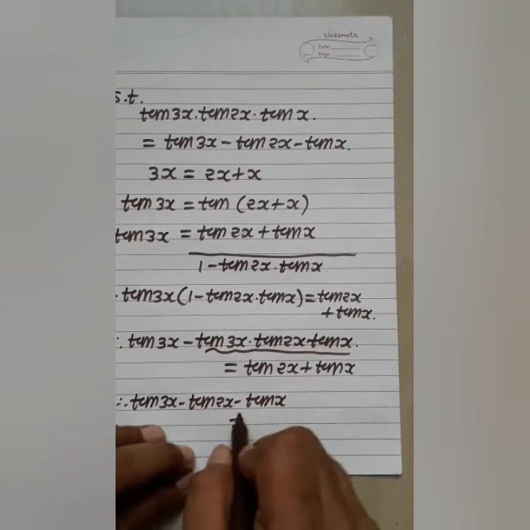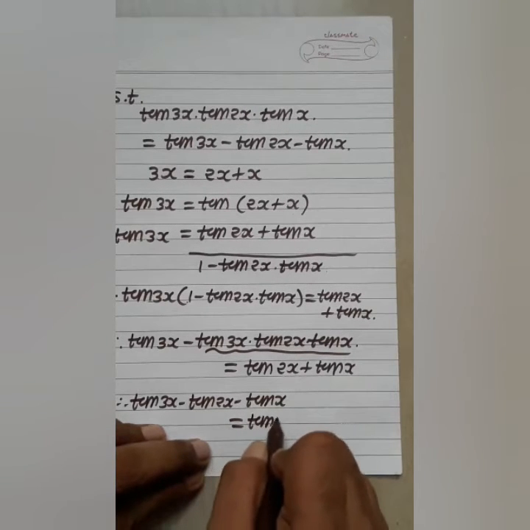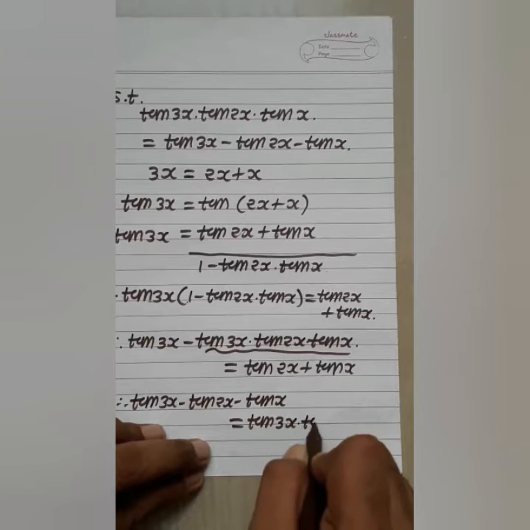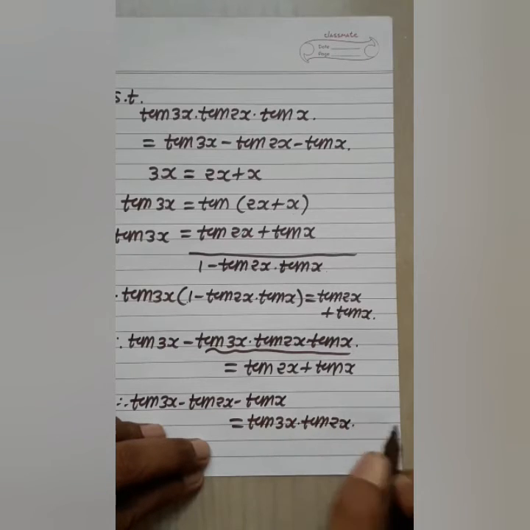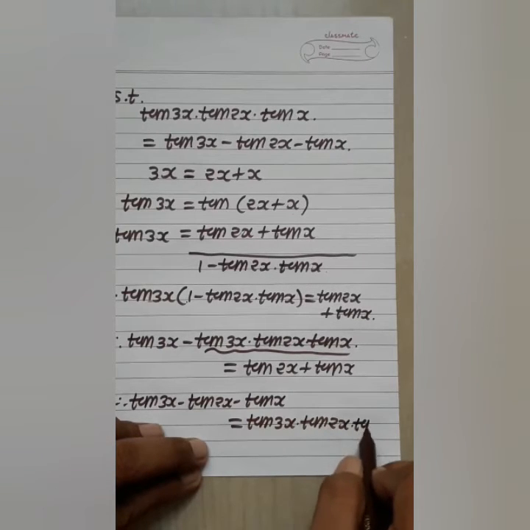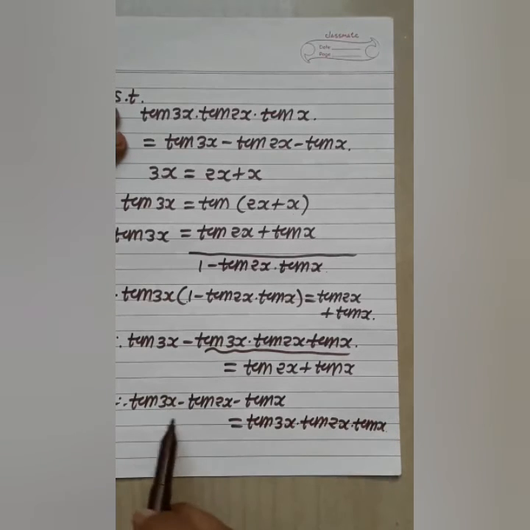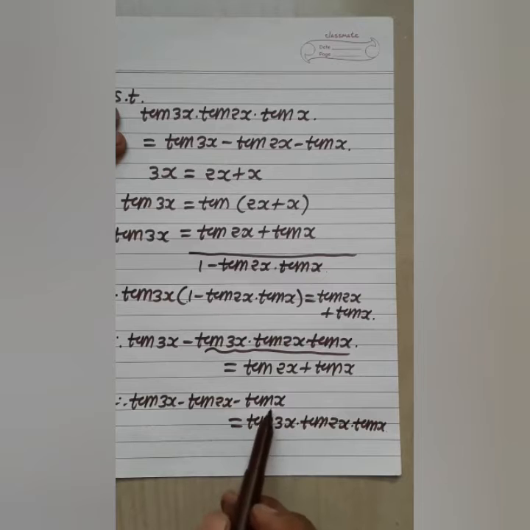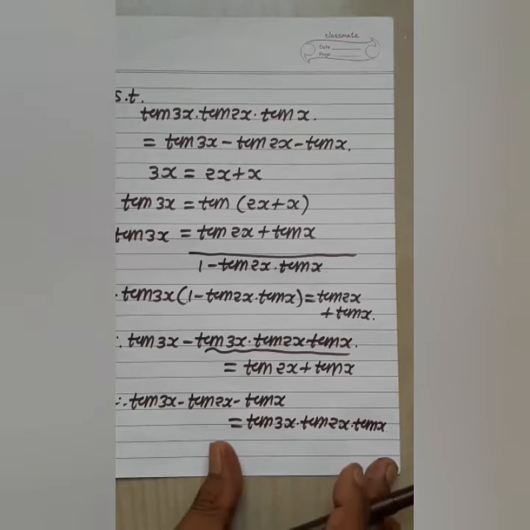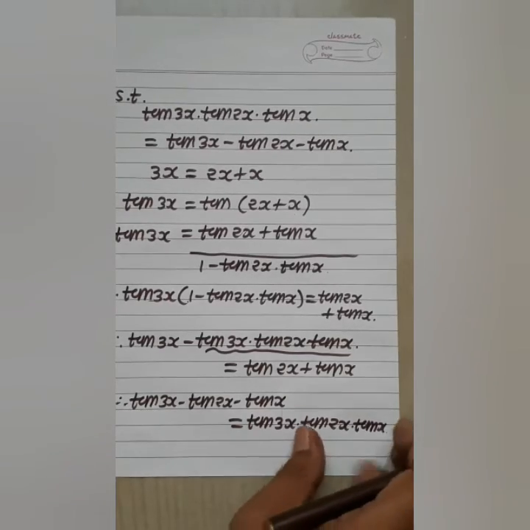So we can write here tan 3x into tan 2x into tan x. So our proof is tan 3x minus tan 2x minus tan x is equal to, we get tan 3x into tan 2x into tan x. Next question.